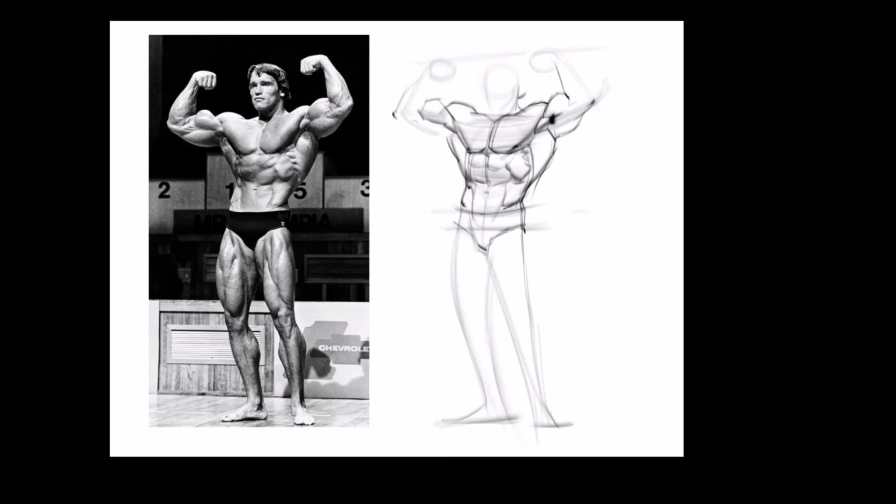You can see that strong separation between the mass of the biceps and the mass of the triceps. Those really nice core shadows, separating the lights and the darks. Little shadow there underneath.